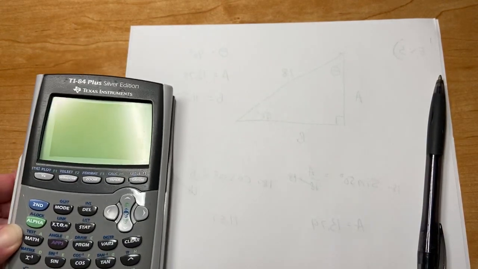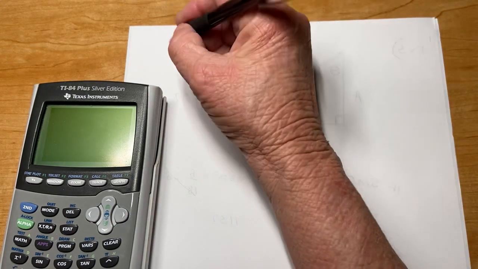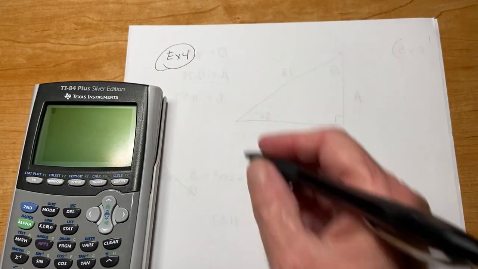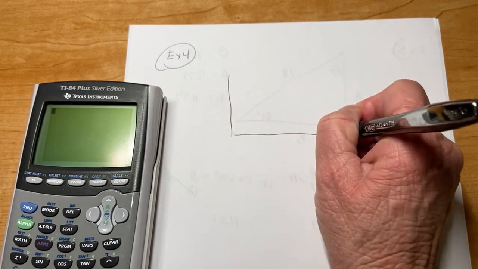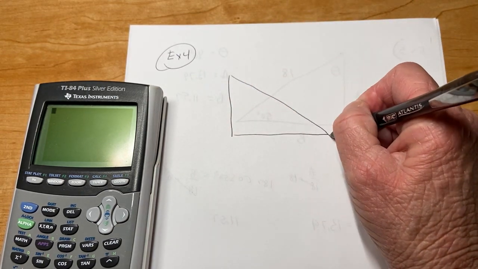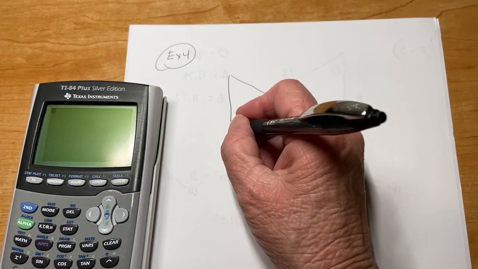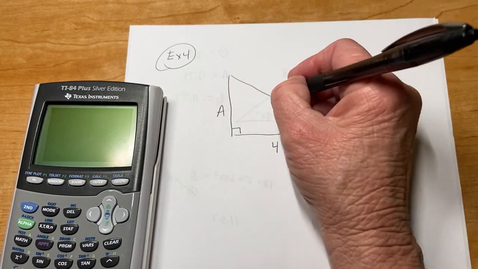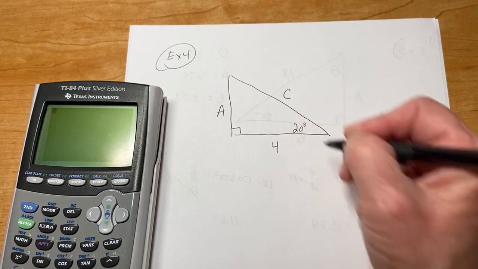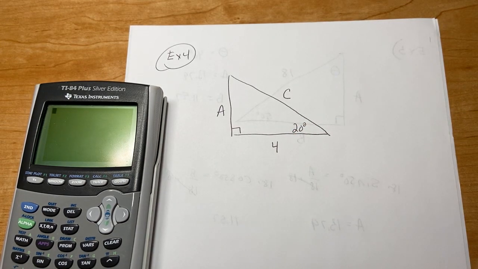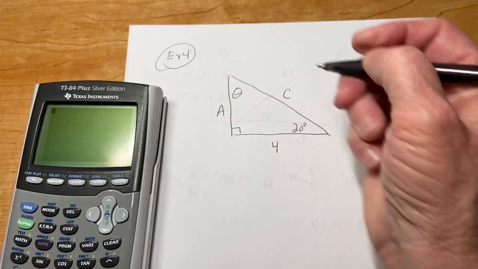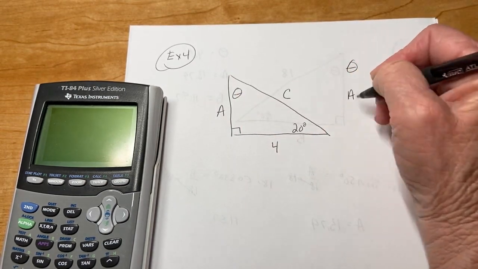Okay, so we're going to do this last problem. This is example 4. All right, last problem looks like this. Again, you don't have to draw them as big as I do. I'm doing this so you can hopefully see them better. It's a 90-degree triangle. This is side A, this is 4, this is C, this is 20 degrees. Okay, well, we need, what are we going to call this? This is theta. So we need theta, A, and C.